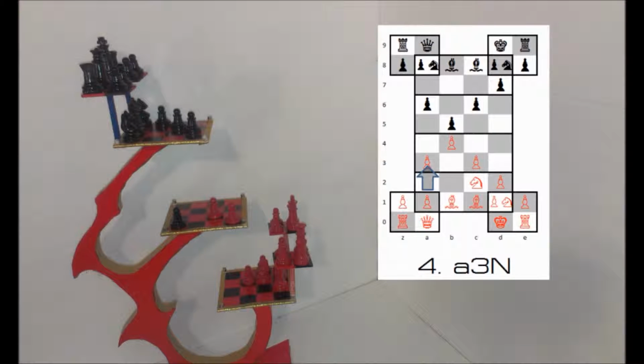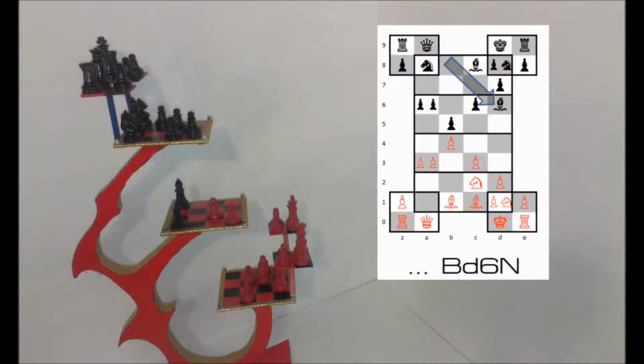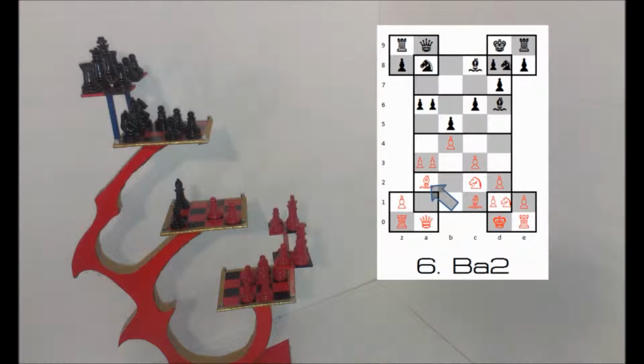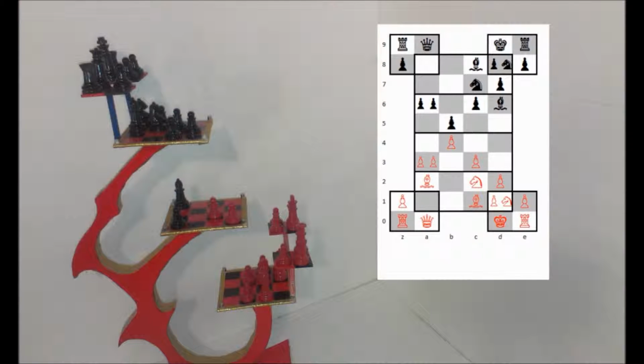A3 neutral, A6 black. 5. A3 white, Bishop D6 neutral. 6. Bishop A2, Knight C7. 7. Queen B1, Queen B8.